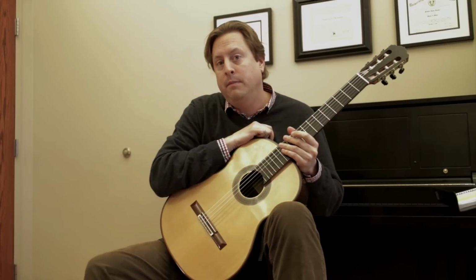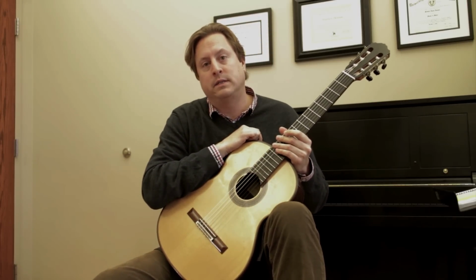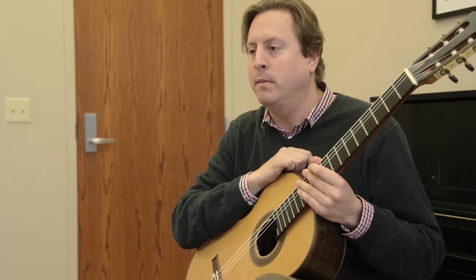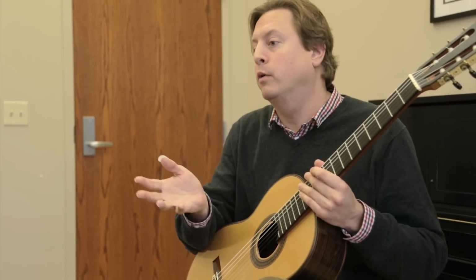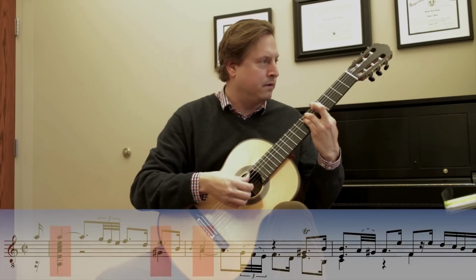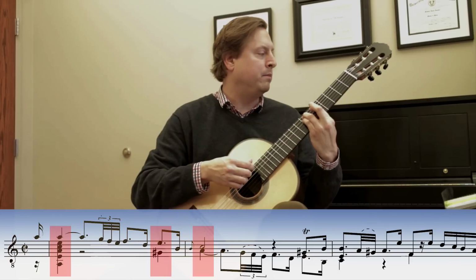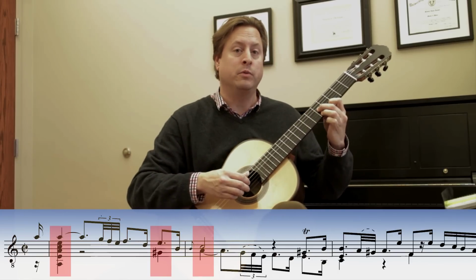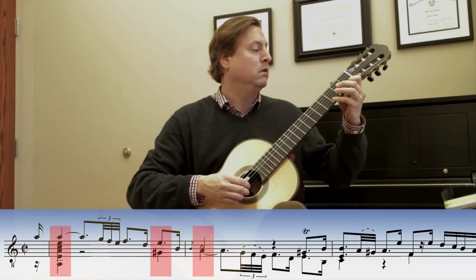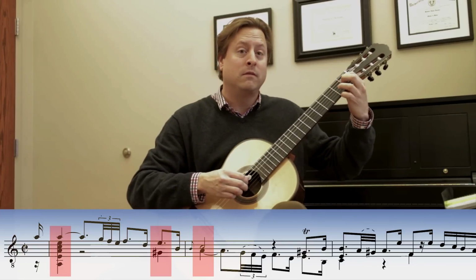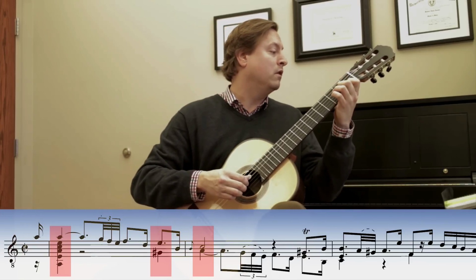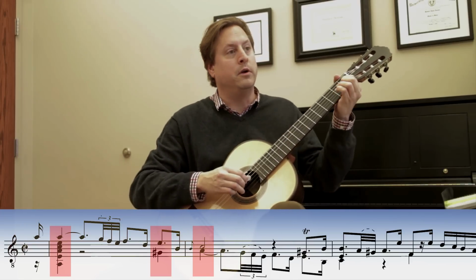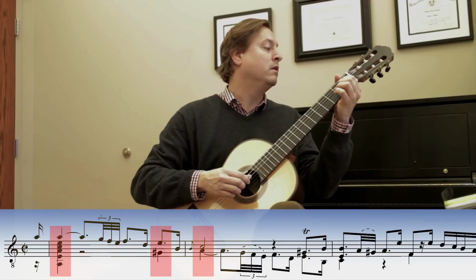Now, on the second time through in performance, I'll come up with a way of ornamenting it that's purely trill-oriented. Rather than playing that full chord, we can do maybe something like this on the downbeat of measure 1. So there I put another trill on beat 4 of measure 1.